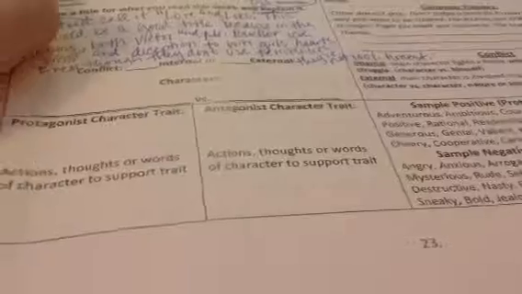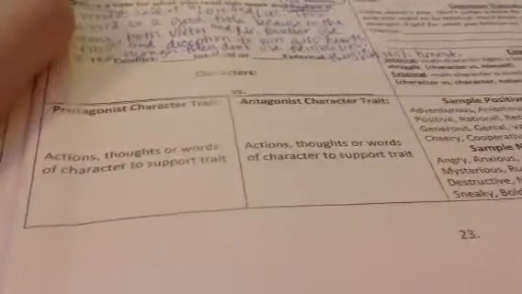Stay tuned. We're going to talk about themes and how we would go about deciding what the theme is for a novel or short story, as well as talking about conflicts and character traits.